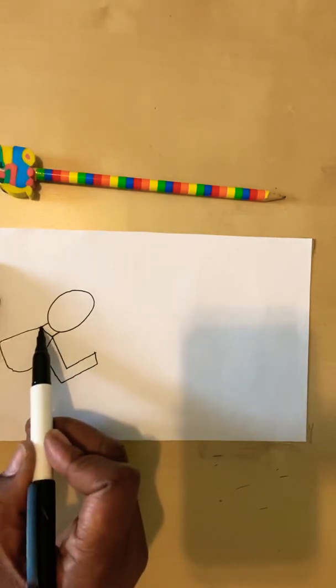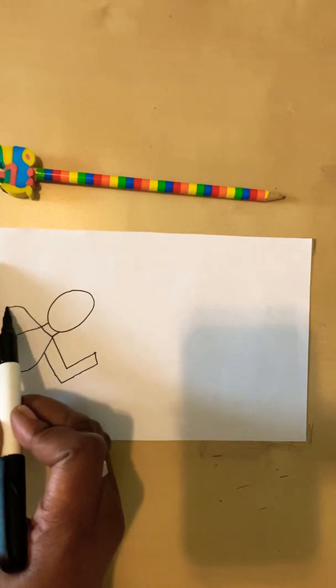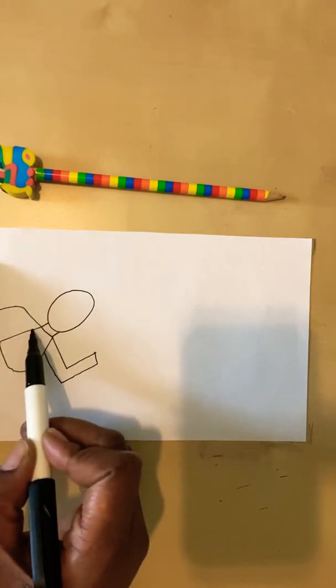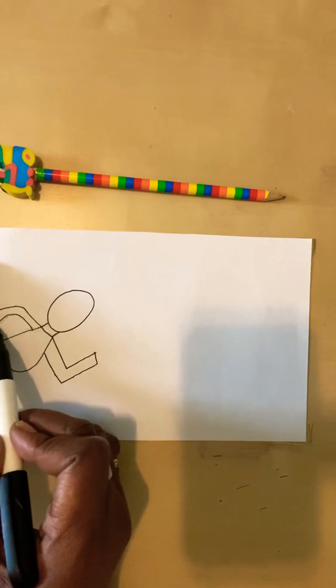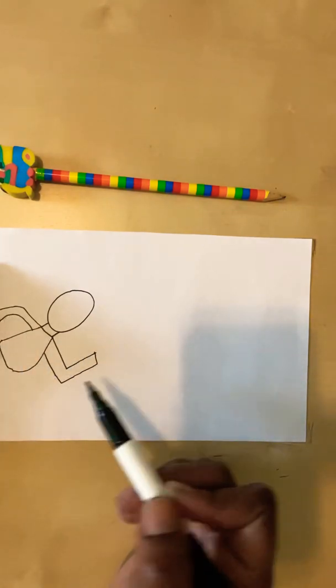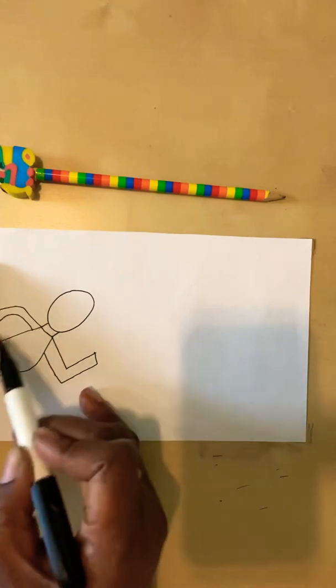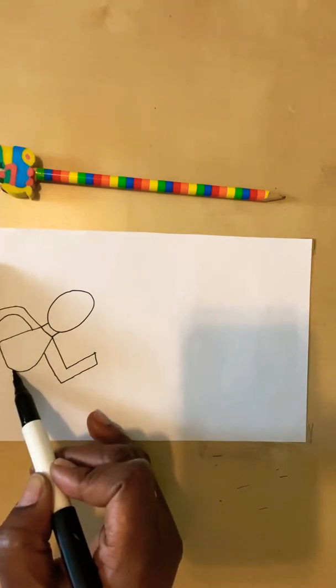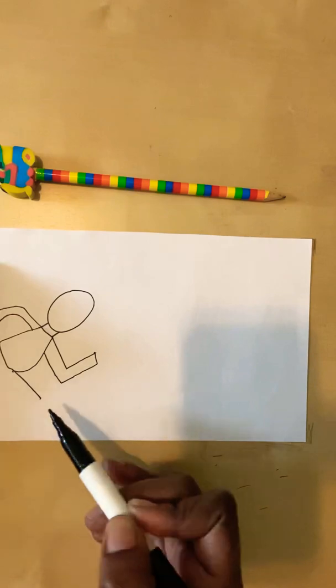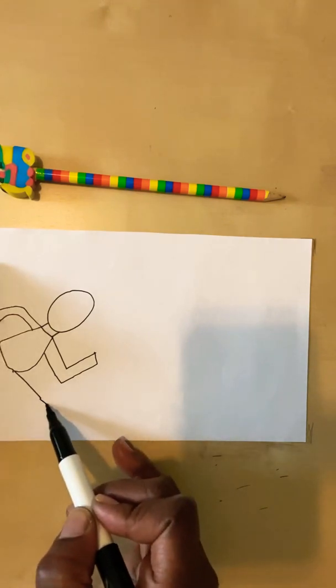I'm going to do the same thing here. Start at the neck. I think I'm going to use a curved line. Curved lines have round edges instead of sharp edges. I'm going to do the same thing. I'm going to come down to the bottom of my torso. That's my chest and tummy. 1 line here. I think I'm going to use a diagonal line.